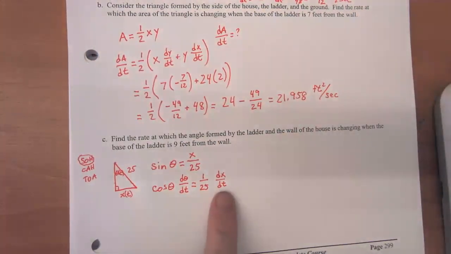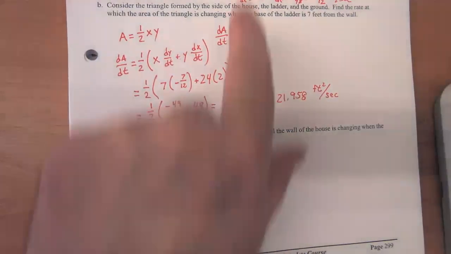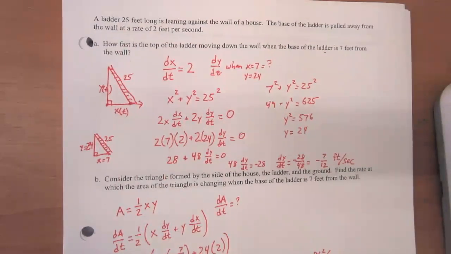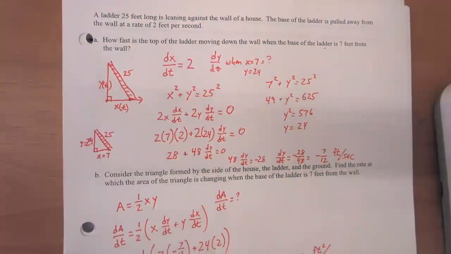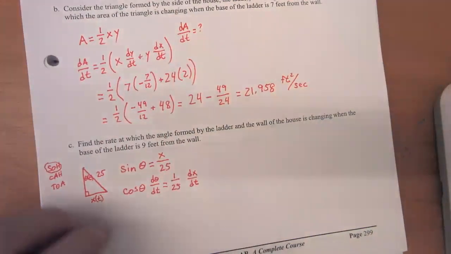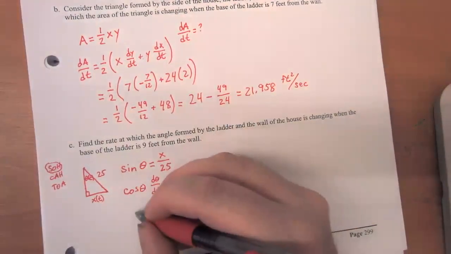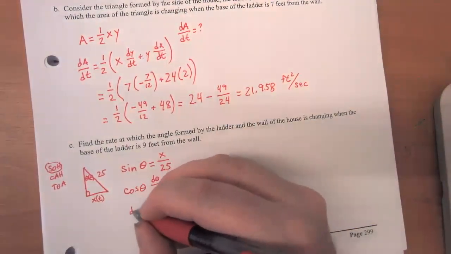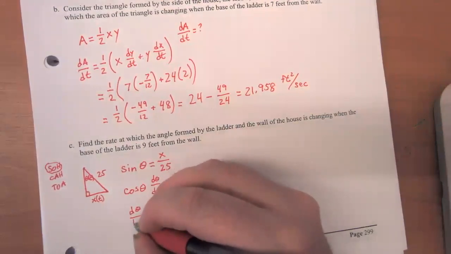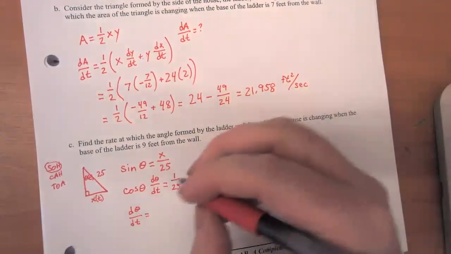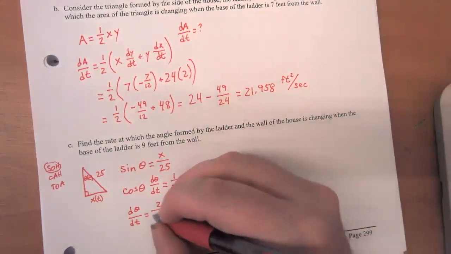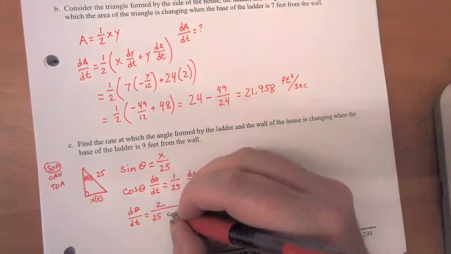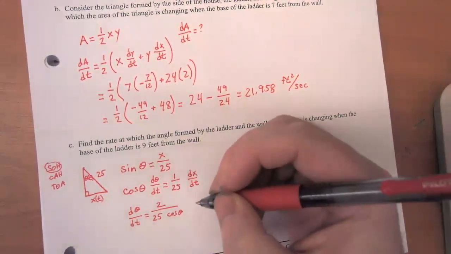Okay, and we know that dx dt is equal to 2. That's the fact that we've been carrying on this whole problem. Dx dt is equal to 2 because the base of the ladder is being pulled away from the wall at a rate of 2 feet per second. So just rearranging things, d theta dt is equal to 2 over 25 times cosine of theta.